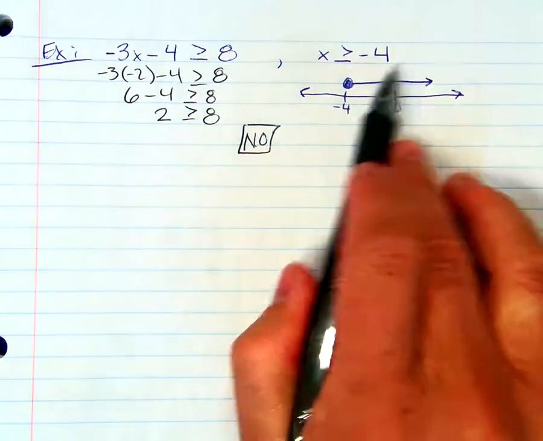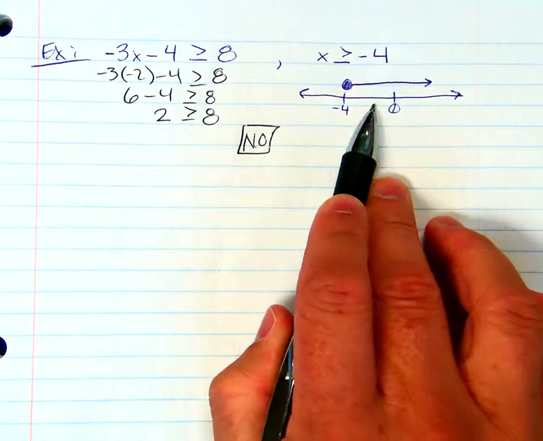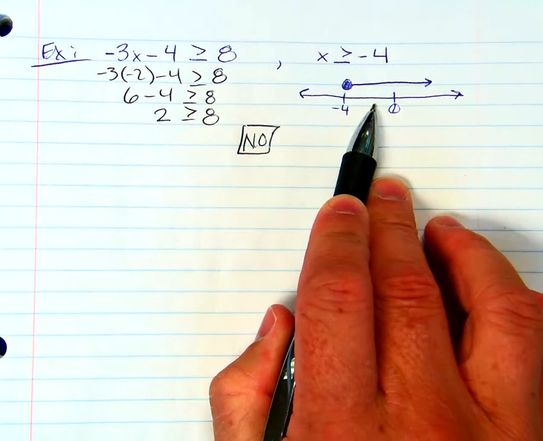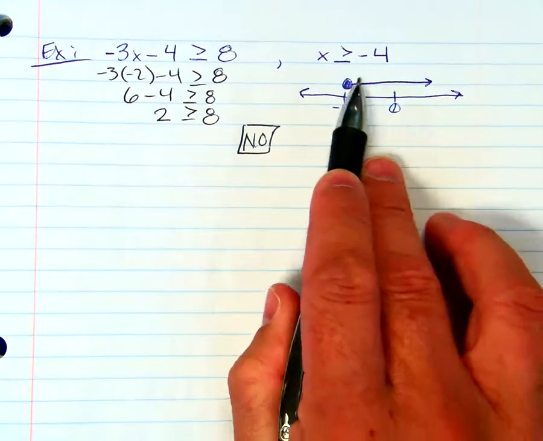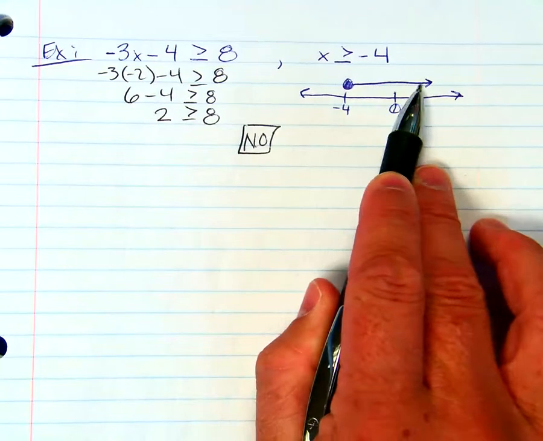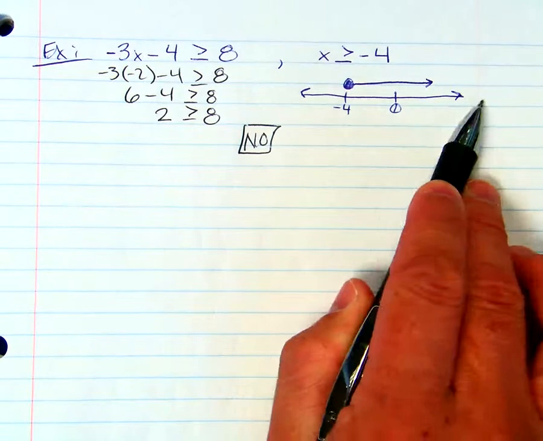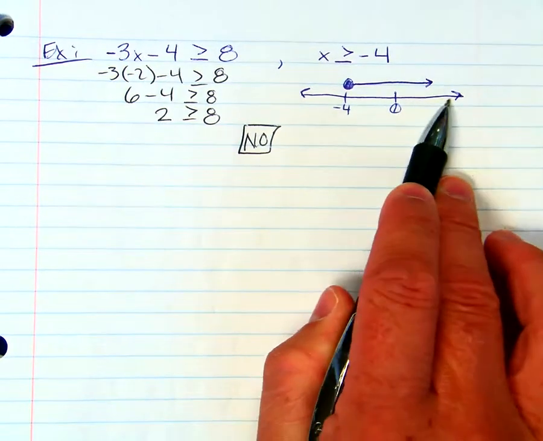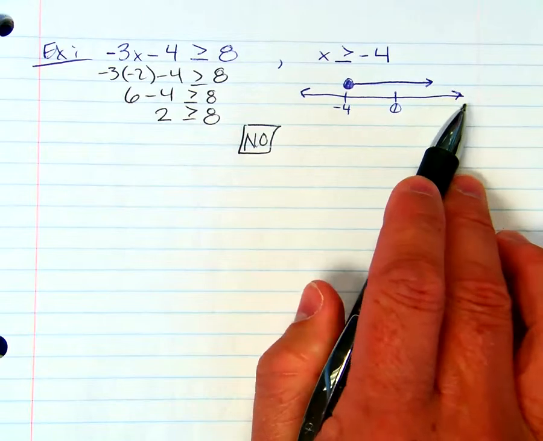What if you didn't have this to choose from? What if you were trying to find the correct graph? Some of your questions will ask you to identify the correct graph instead. If you think this is the correct graph, pick a number that is on this part of the graph. So negative 3, negative 2, negative 1, 0, anything in the positives, you pick any number that is on this portion of the graph and see if it works.